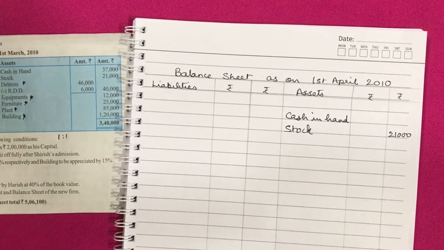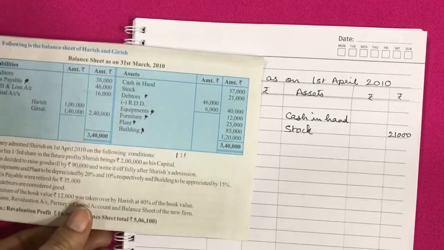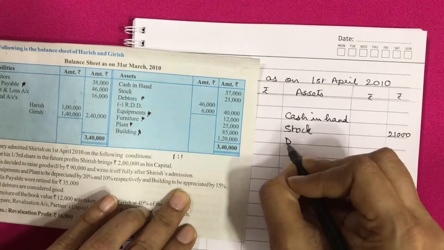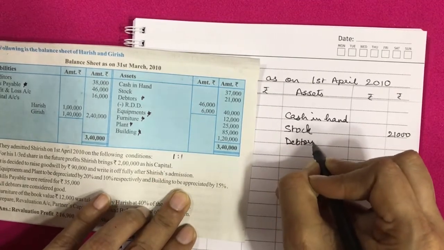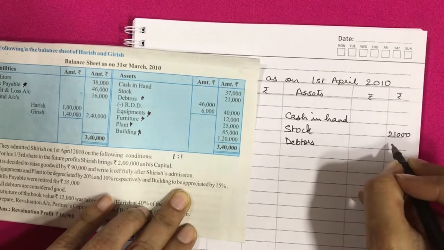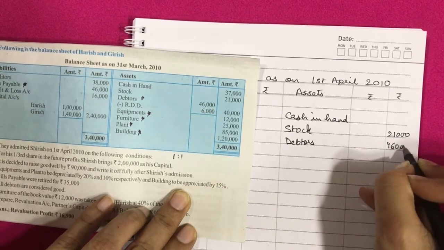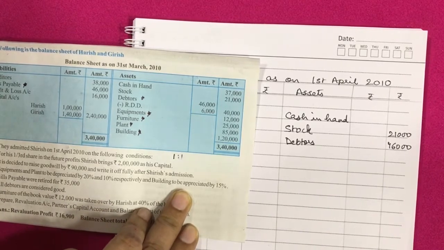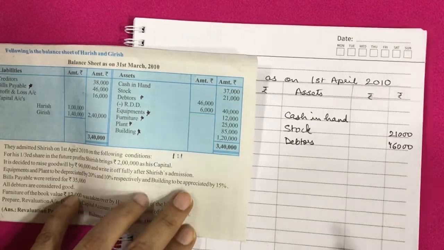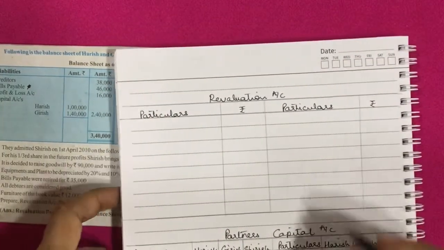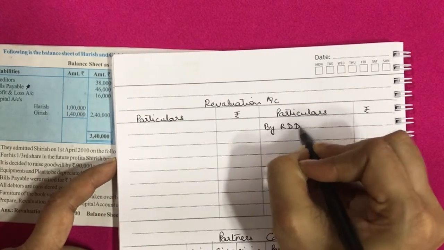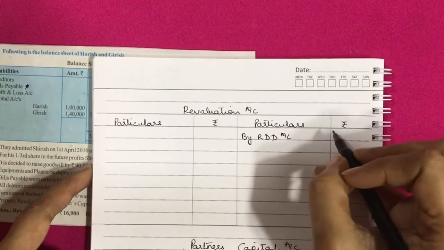After stock is debtors. Now see debtors, what they are saying. There is no RDD now. So write debtors. And RDD is not there. So directly 46,000. Okay. Now RDD is your liability. RDD is not there anymore. That means your liability has decreased. So profit and loss adjustment account, credit side. You will write down by RDD account. How much is it? 6,000.